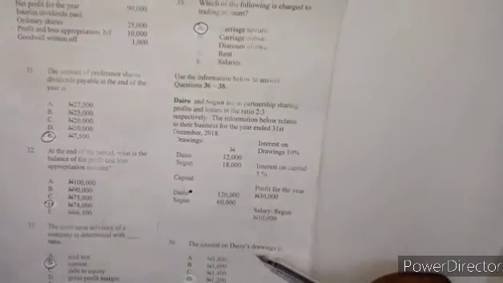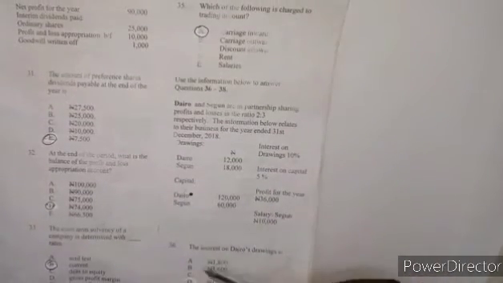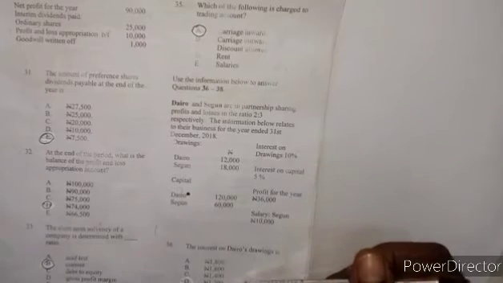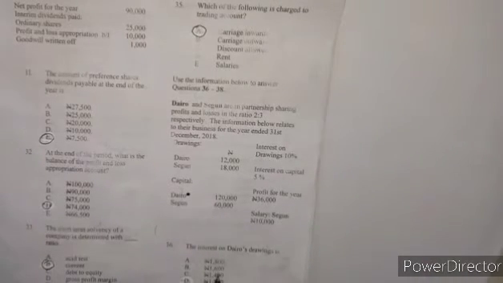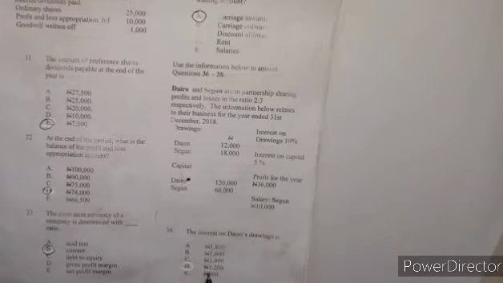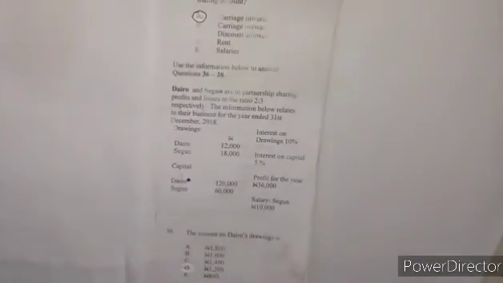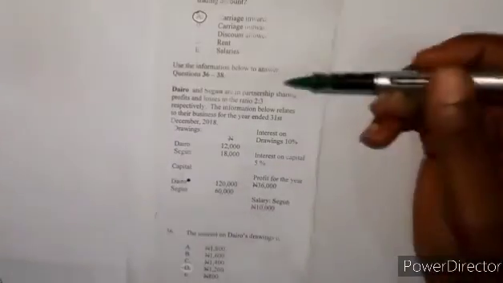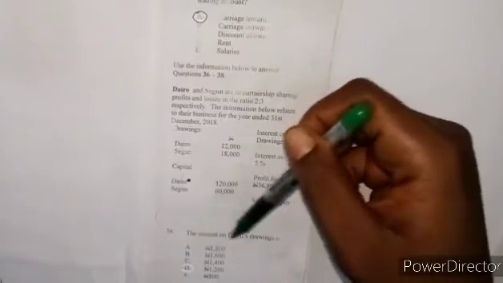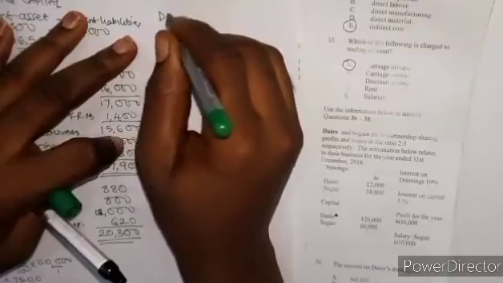Okay, so the question is, the interest on Daryl's drawings is dash. A, 1,800. B, 1,600. C, 1,400. D, 1,200. And E, 800. It's very simple, we're going to calculate that. The first thing is to know what is Daryl's drawings.